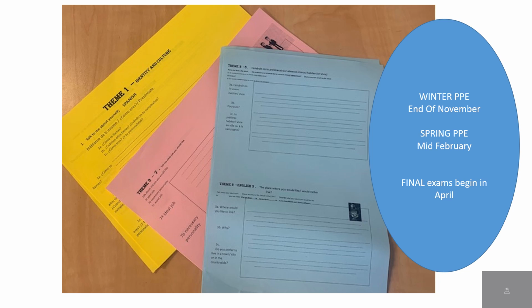Hello and thank you for opening this short presentation regarding the GCSE examination for Spanish or French. We're going to talk specifically about the oral examination in this presentation.